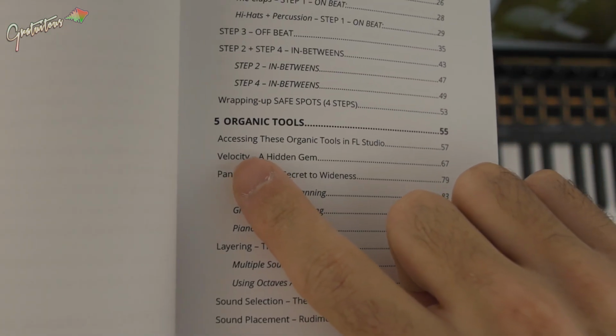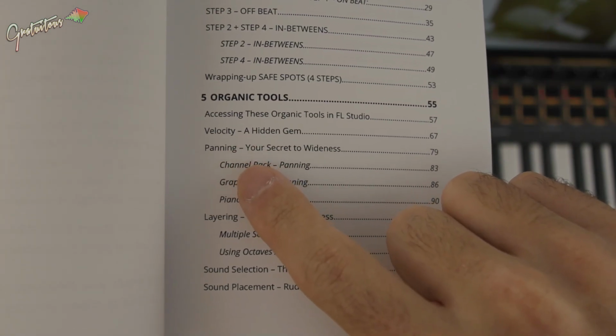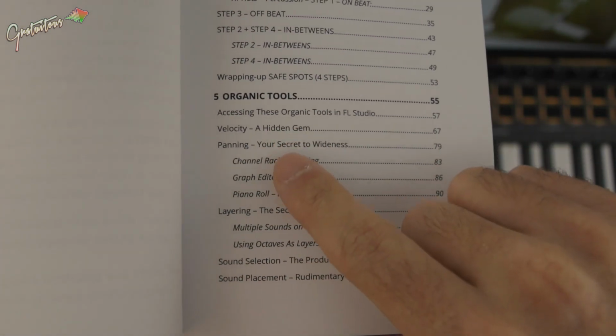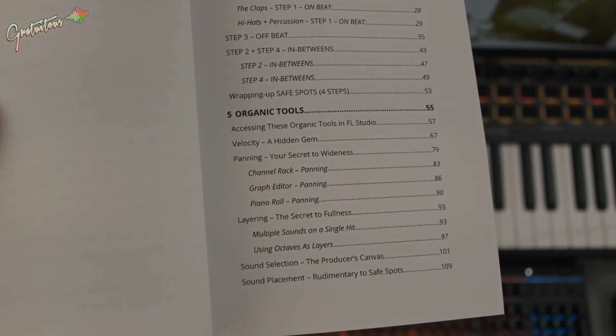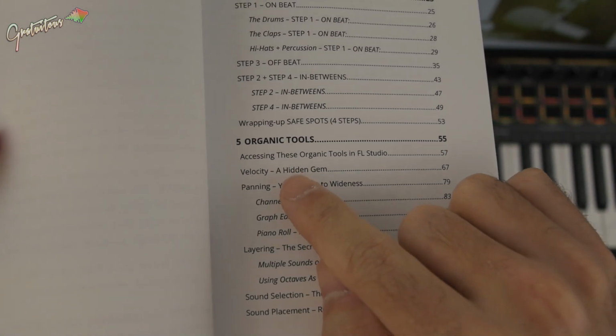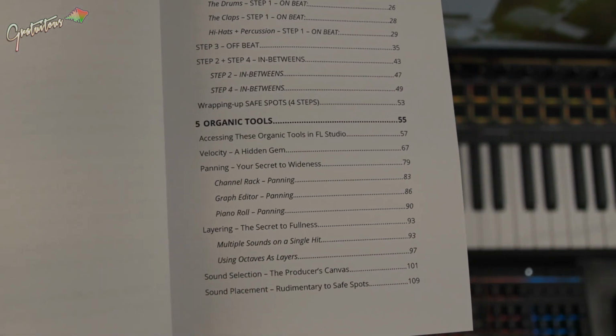So as you can see, I talk about how to access the organic tools. We have velocity, panning, layering, and there's many other types of organic tools. And you might read velocity and panning and think, oh, that's just simple. But if you can actually learn how to use them, I'm telling you, they're more powerful than expensive plugins.